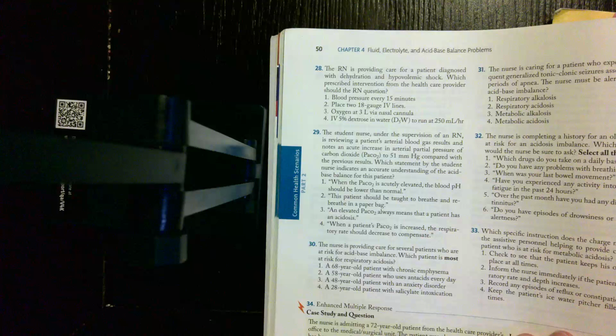If you picked number 1, you are absolutely correct. When the PaCO2 is acutely elevated, the blood pH should be lower than normal, indicating acidosis.